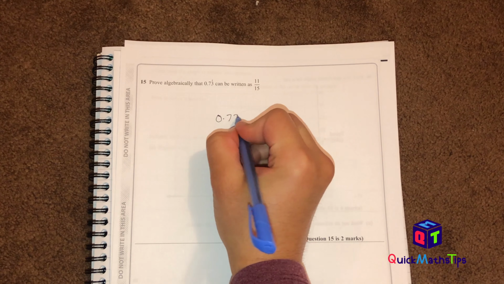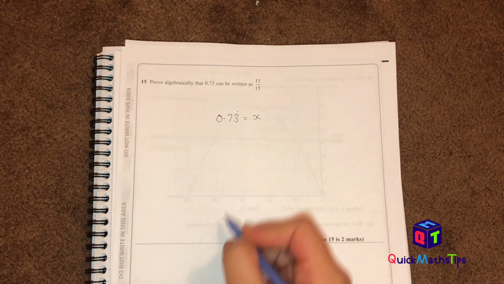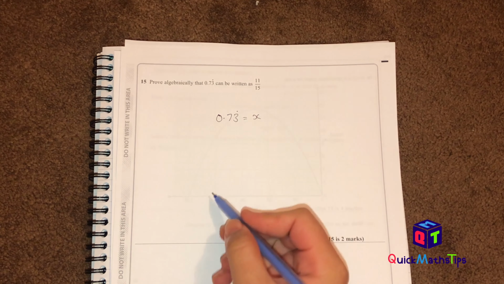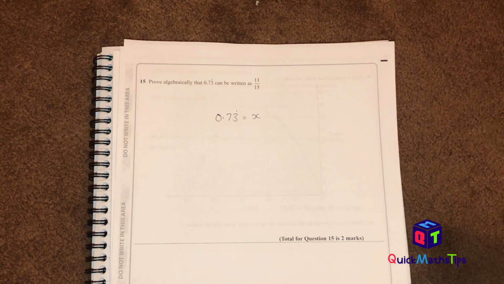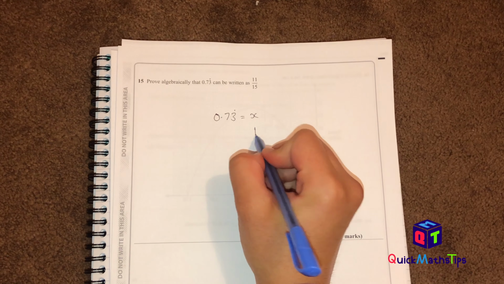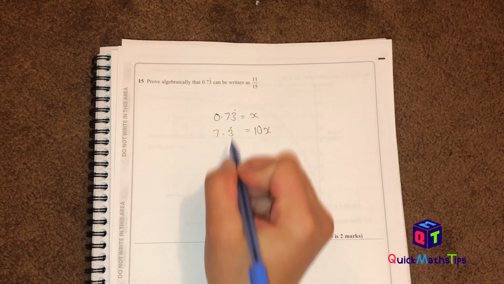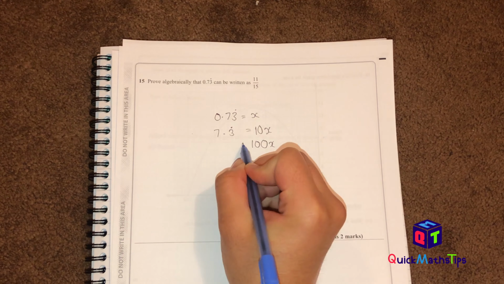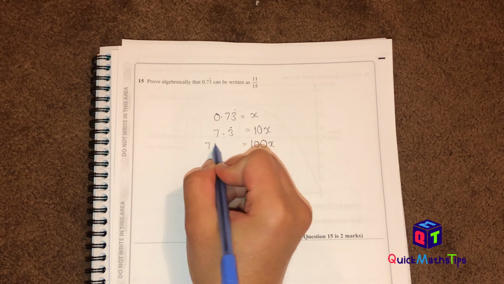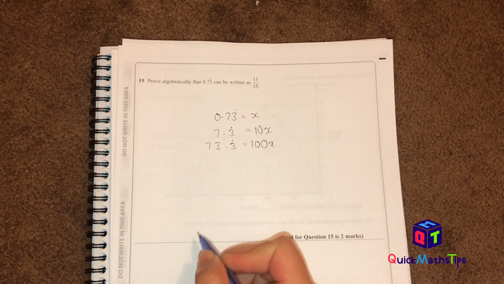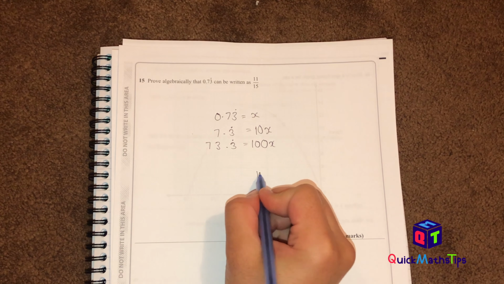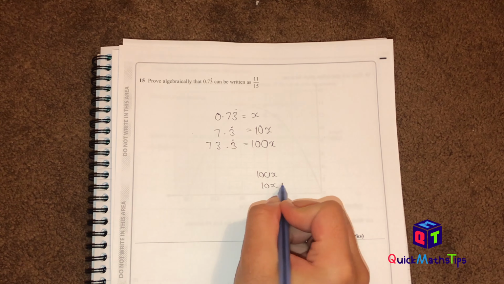Okay, let's move on. Prove algebraically that 0.73 recurring can be written as 11 over 15. So 0.73 recurring, we are going to make that equal to x. Now remember, only the 3 is recurring, okay, not the 7. So it's going to be 0.733333. We're going to work out 10x, so move the decimal point one place, and it's going to become 7.3 recurring. We are also going to work out 100x, so move the decimal point 2 places, so it's going to become 73.3 recurring.